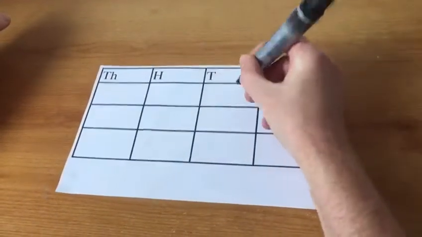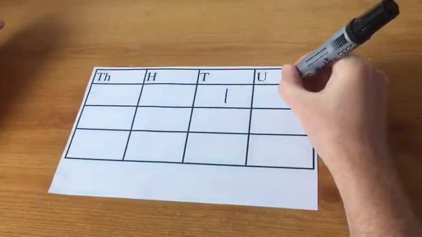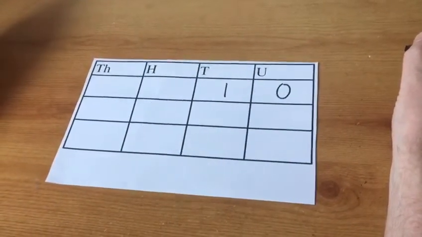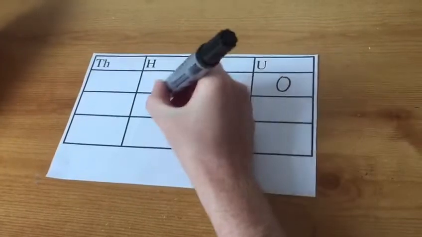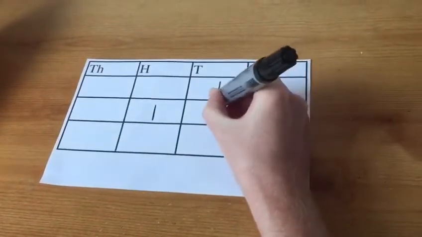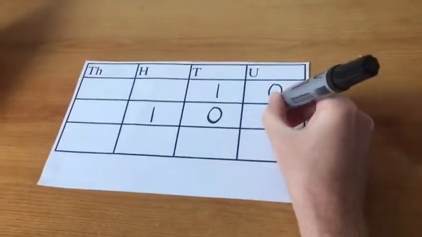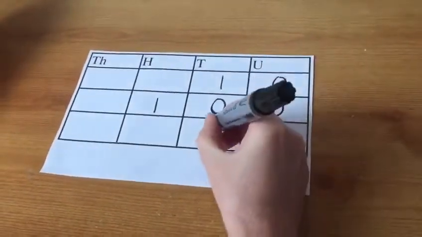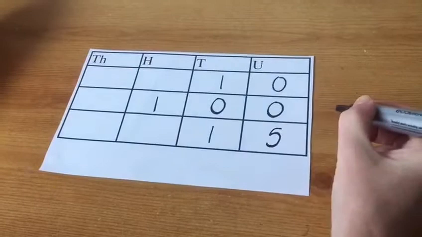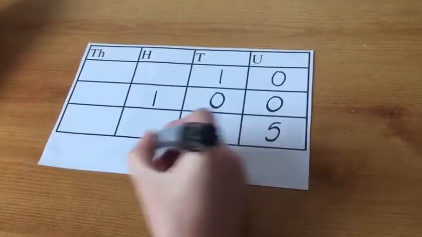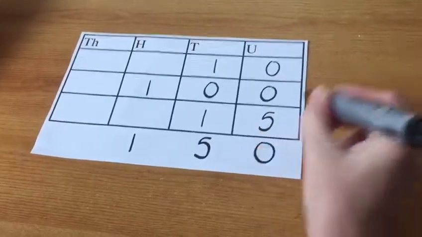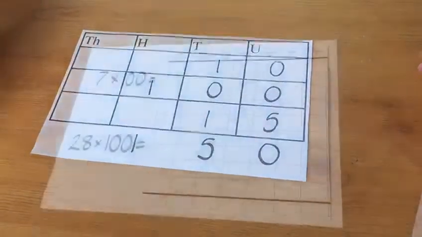Continuing, if we start with 10 to do 10 times 10, move everything one column to the left because we're making it 10 times bigger, so the 10 becomes 100 and the 0 moves into the tens, and then we need a 0 as a placeholder. And then 15 times 10 starts 15, and then everything moves one column to the left, 10 times bigger, and then a 0 to hold the place becomes 150.